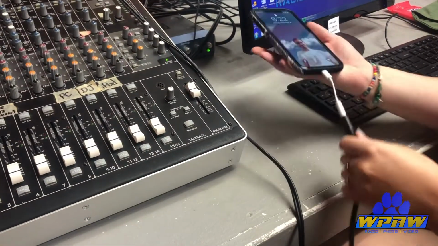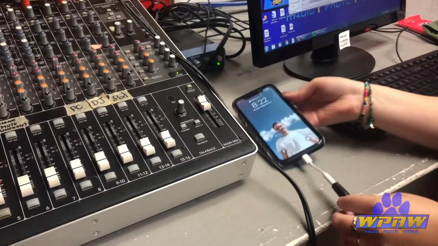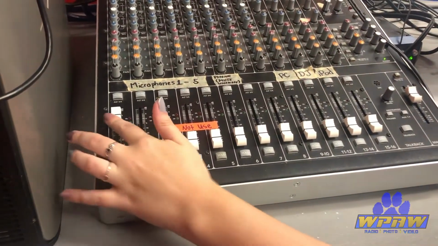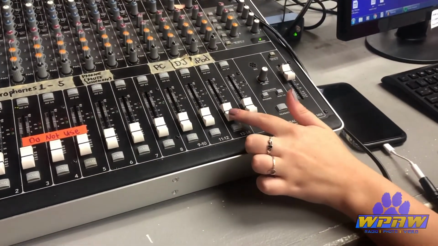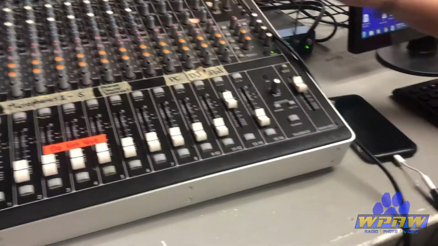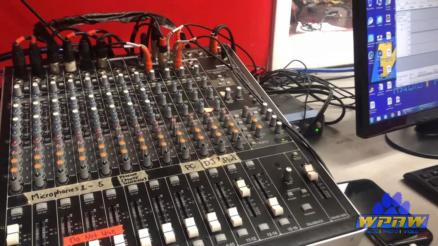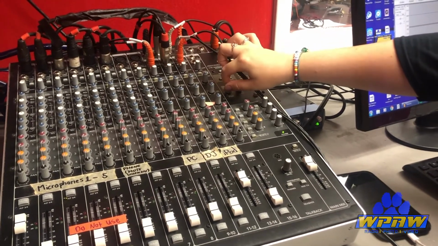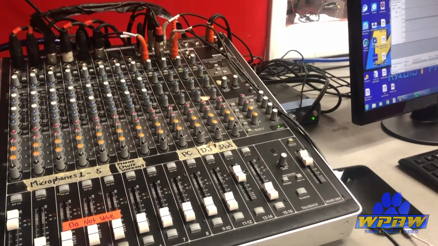So to use your phone, you're going to want to make sure it's plugged in, and then you're going to go over here and turn on mic 1 so that your audio is being recorded, as well as the iPod button so that their audio is also being picked up. And in order to hear it through the control room so you can have the conversation, you're just going to use that as the volume. Again, you're not going to have it on speaker, you're just going to be listening through the studio speakers.